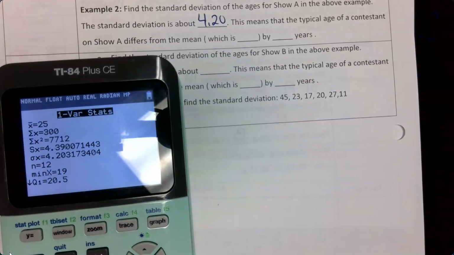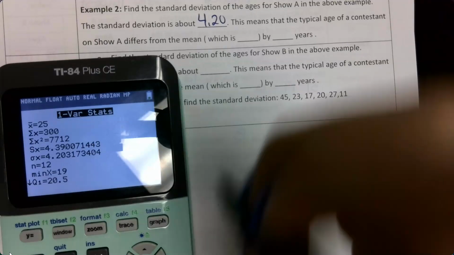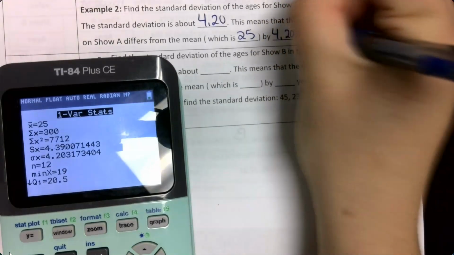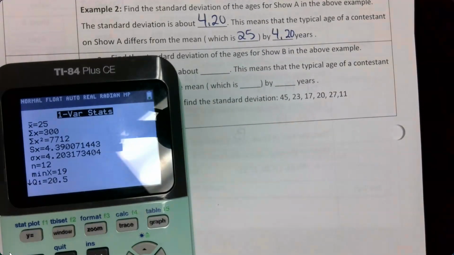This means that the typical age of the contestant on show A differs from the mean. What's my mean? 25. By 4.20 years. So most contestants are within 4 years of 25. So they could either be 4 years younger or 4 years older.